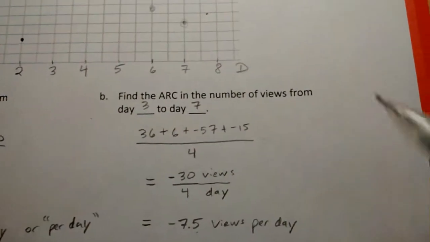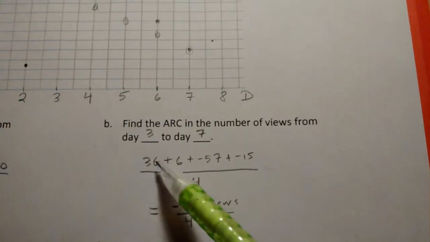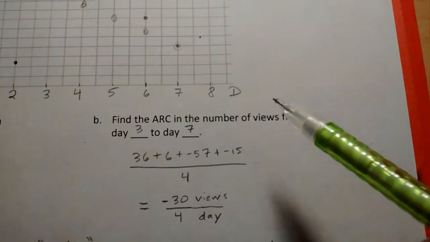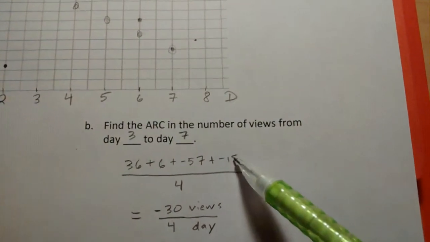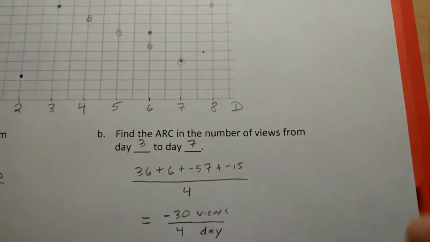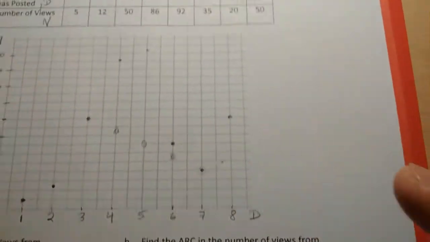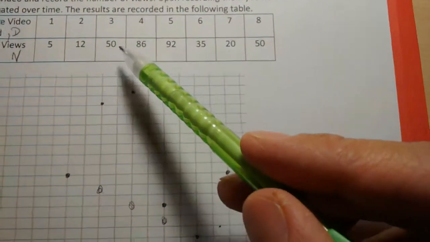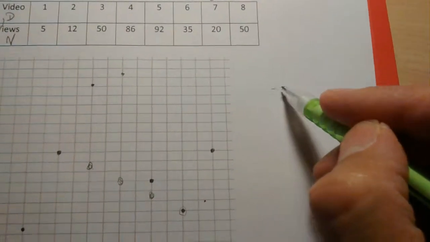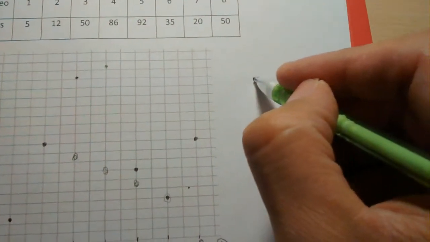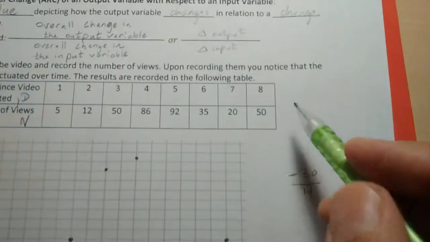So I want us to take a look here, though. Maybe you see the pattern. I mean, here's what we did. We calculated changes, and maybe you're asking this: do I have to calculate changes each time and then divide by how many each time? Or do you see a pattern here? Negative 30 over 4. Let's look at the numbers. From day 3 to day 7, here's what we calculated. We calculated a negative 30 over 4.